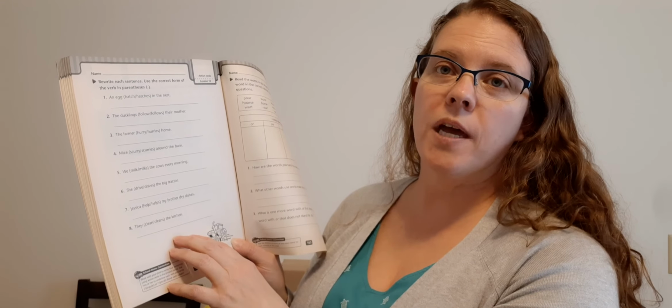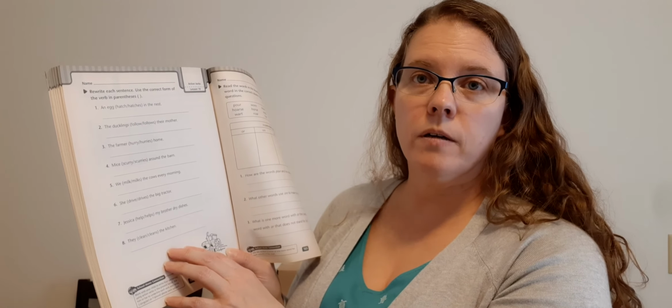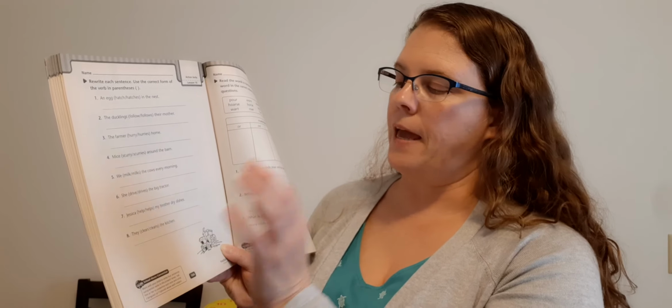Finish up the rest of this page. You only have to write the verb, okay? Don't have to write the whole sentence. And then send me a picture of 164.